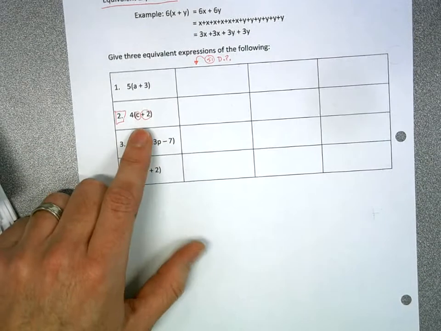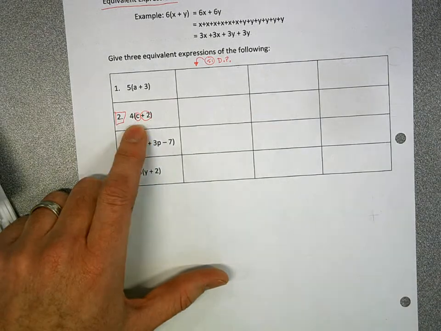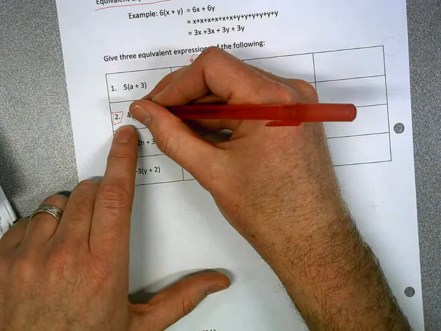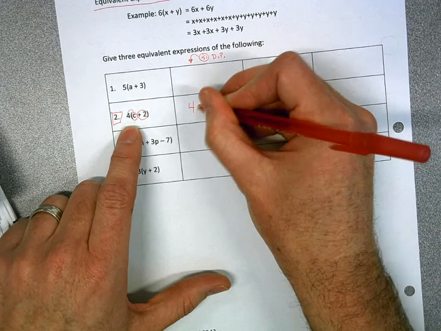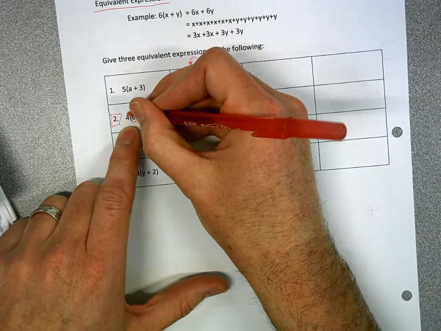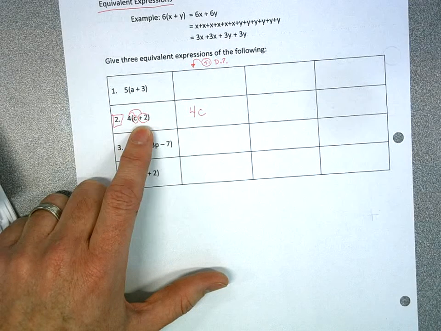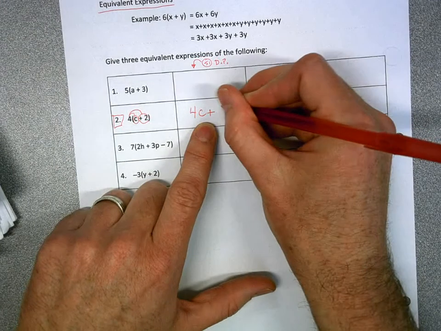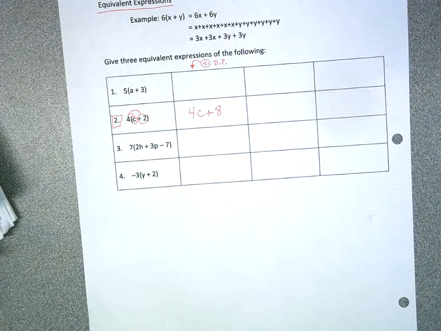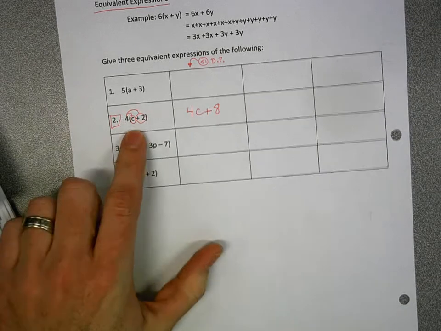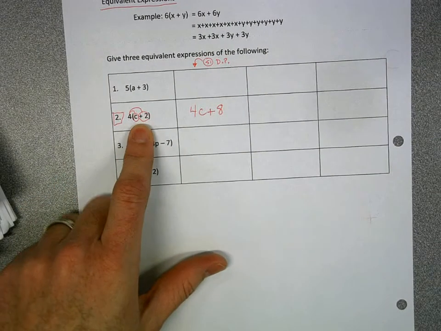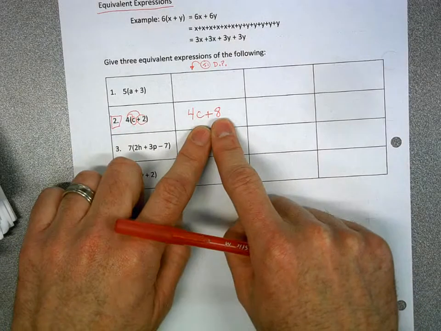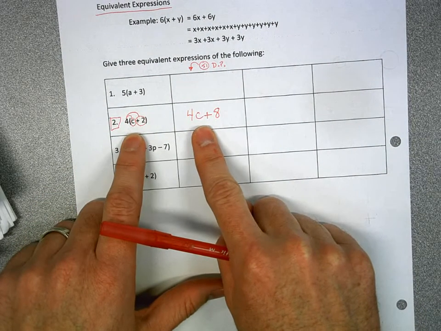So I'm going to go ahead and circle my 2 terms inside there, the C and the +2. And like the other day's lesson, I'm going to multiply the 4 with the C, which gives me 4 times C, or 4C. And I'm going to multiply the 4 with the positive 2. So 4 times positive 2, and notice how I'm going to put positive 8. So guys, 4 times the sum of c plus 2 is an equivalent expression to 4c plus 8. They mean the same thing, just written differently.